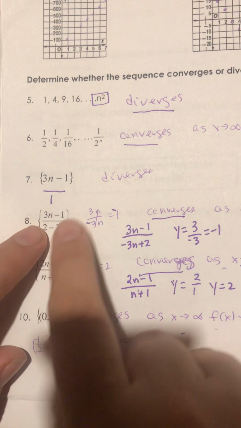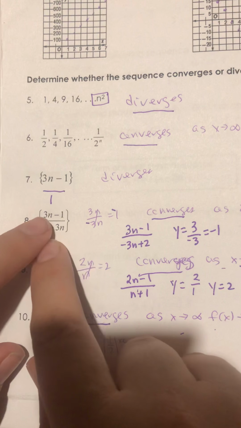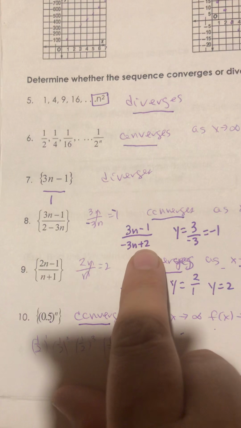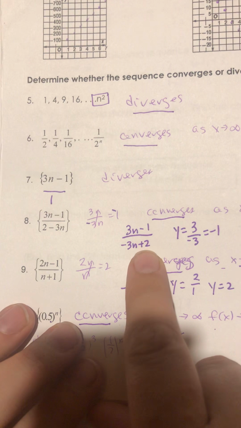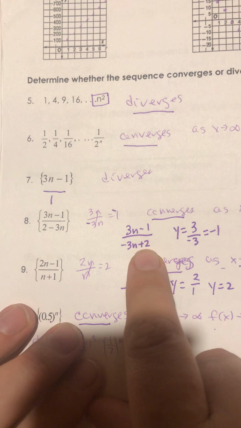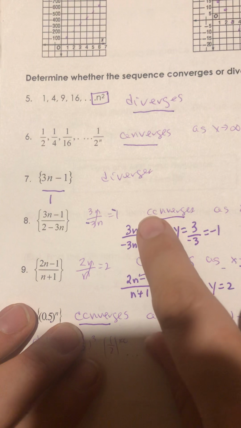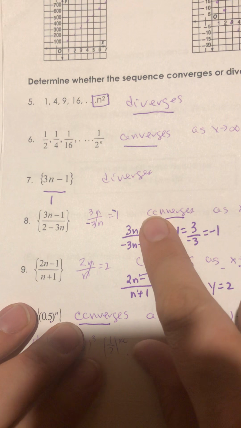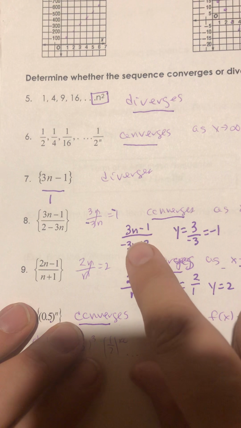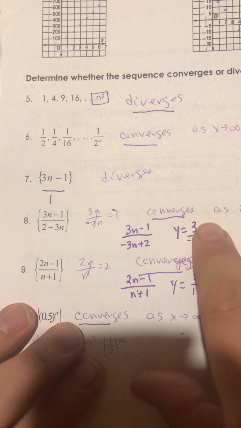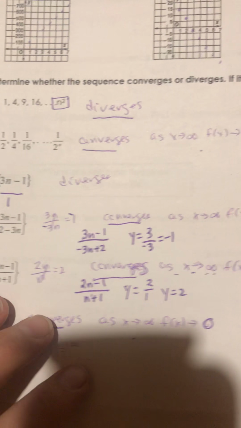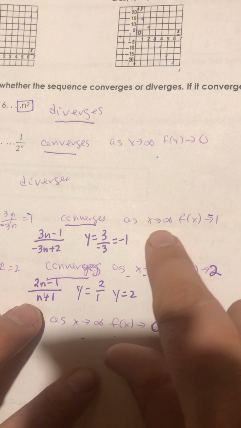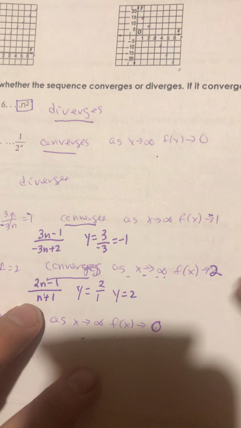Okay, so for this problem here, when we write it in standard form, we end up switching this around. It becomes 3n minus 1 over negative 3n plus 2. This is a rational function. So again, we mentioned yesterday that we're using our rational function rules for horizontal asymptotes. And here notice that this is an n to the first over an n to the first. So when we have the same degree, we steal the leading coefficients, and that becomes our asymptote. So it's y equals 3 over negative 3, which is y equals negative 1. So this is converging and approaching negative 1. So as x approaches infinity, f of x is going to approach negative 1.